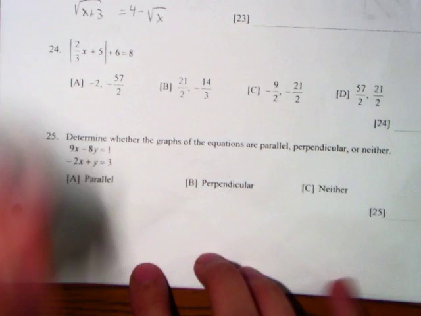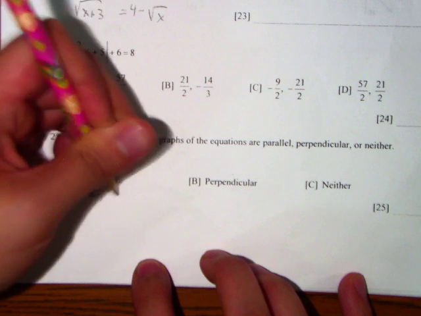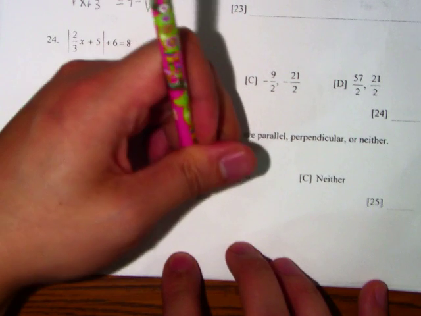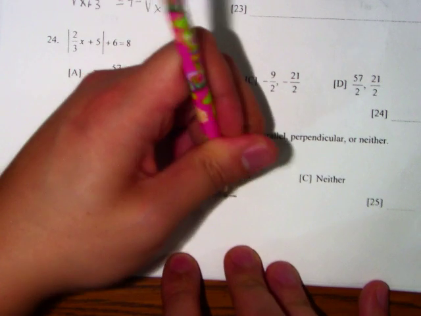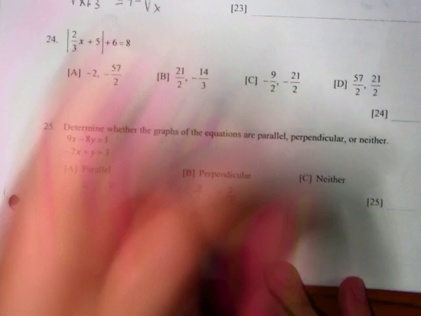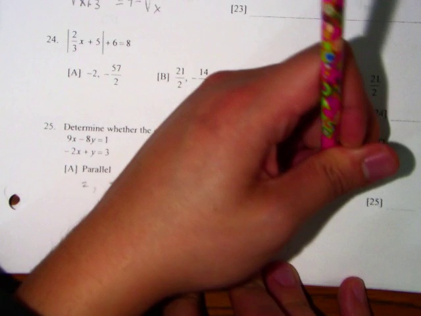So an example for parallel would be like the slope would be 2 and 2. For perpendicular, it would be like 3/2 and -2/3. And for neither, it would be neither of these cases. So it could be like, I don't know, 2 and 5.